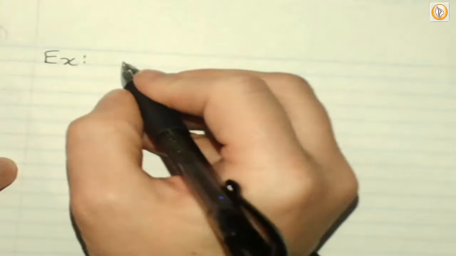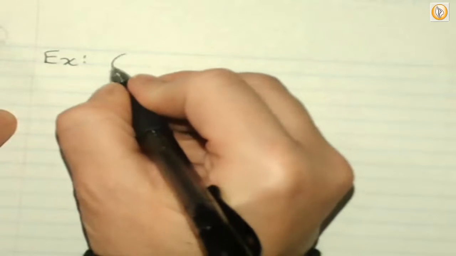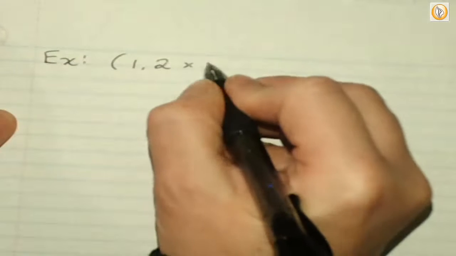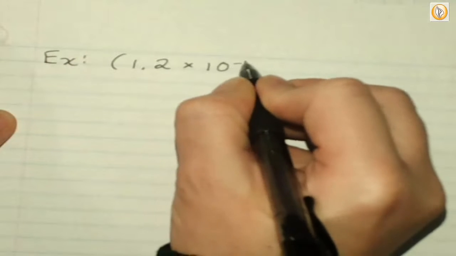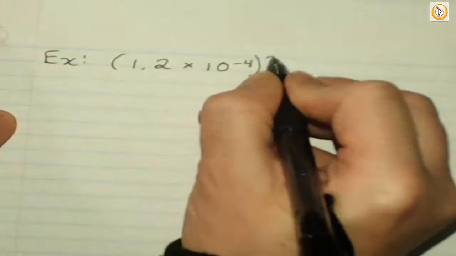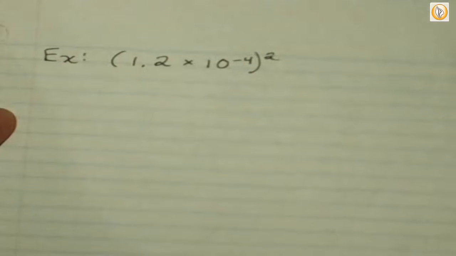Example. What if I have 1.2 times 10 to the negative 4 squared?